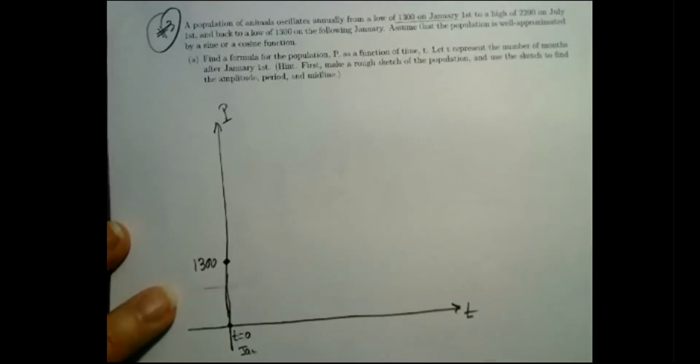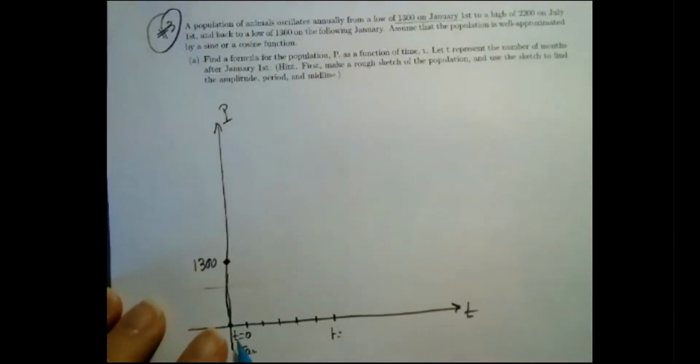Now, July corresponds to which month? What's t in July? February, March, April, May, June, July. So July is 7? No, because t equal to 0 is January.